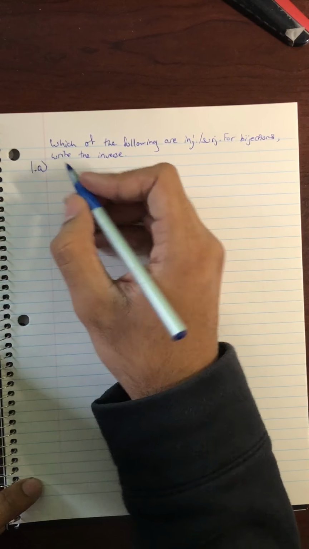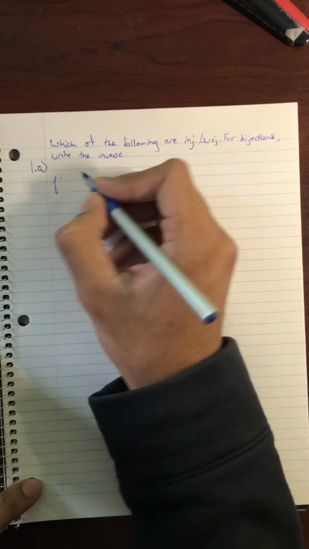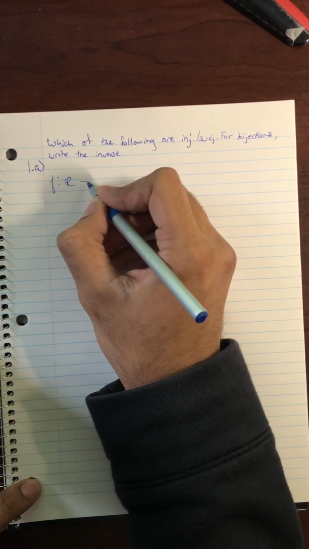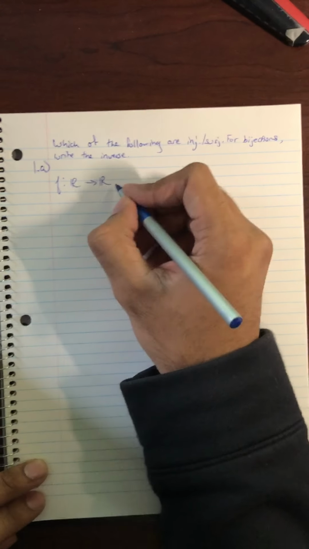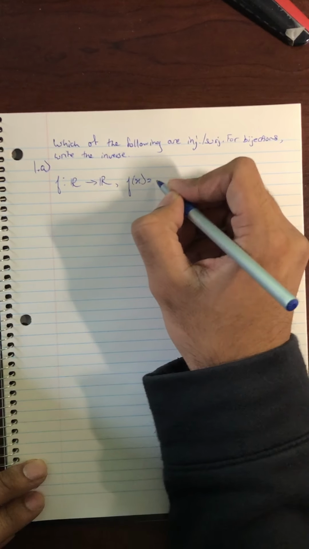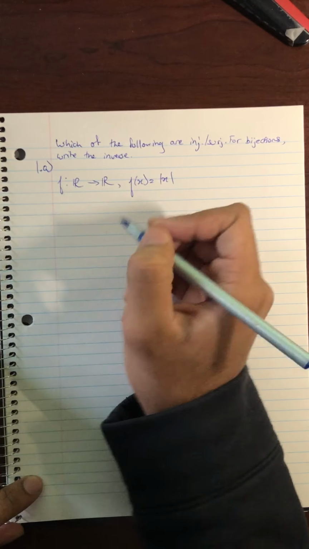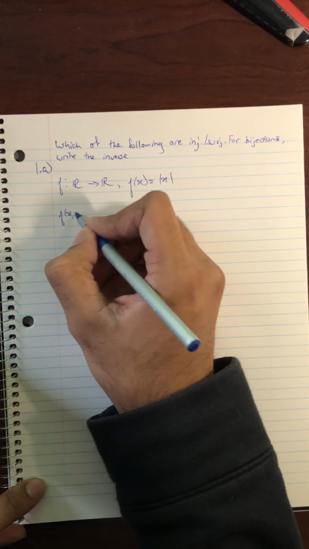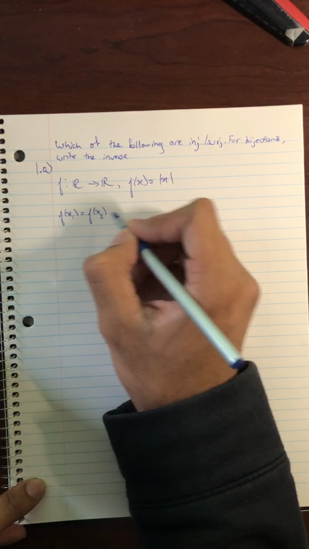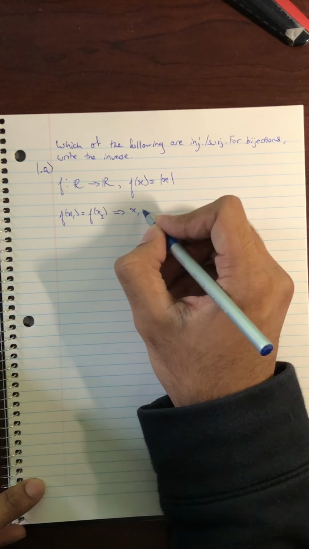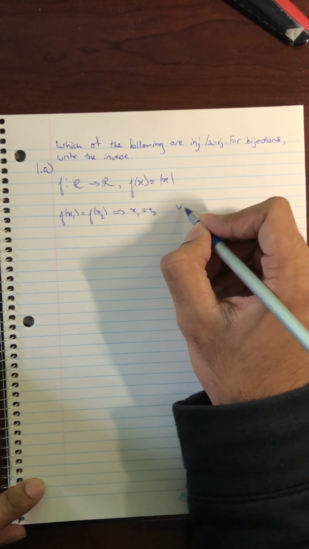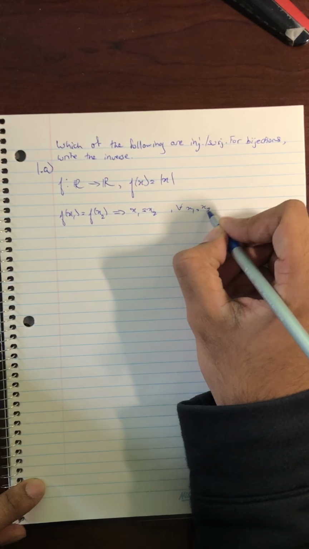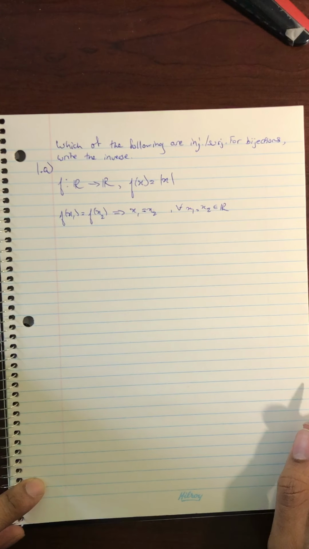Anyway, so the first question here, we have our function f with domain the real numbers and codomain, once again, the real numbers. And the function is given by f of x is equal to the absolute value of x. Question: is this injective and/or surjective? Well, it's not injective because if you recall, the definition of injectivity is that f of x1 equals f of x2 implies that x1 equals x2, and this is true for all x1 and x2 within our domain. Here, that's the real numbers.